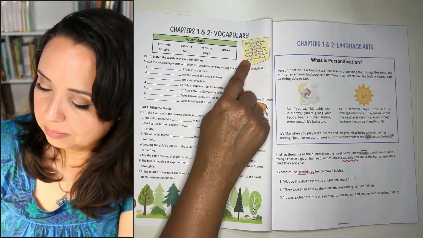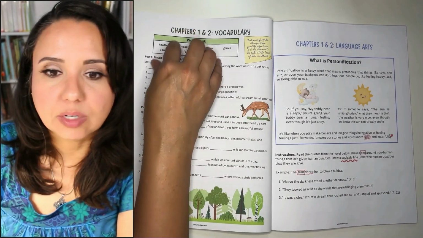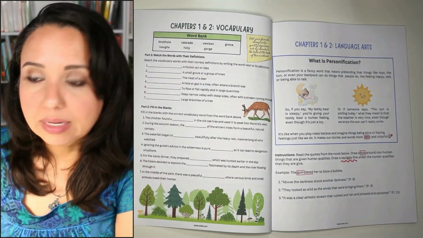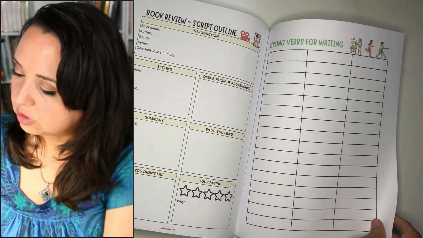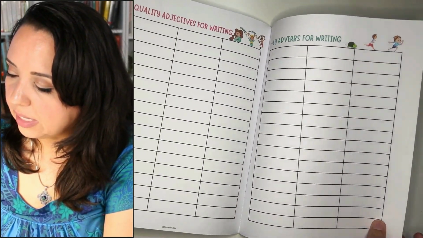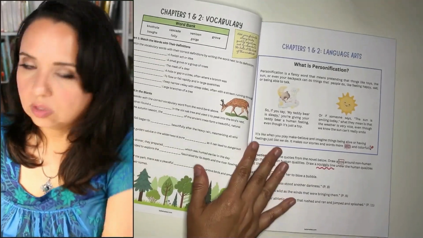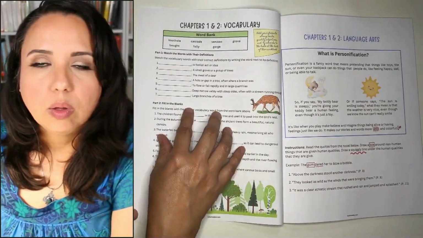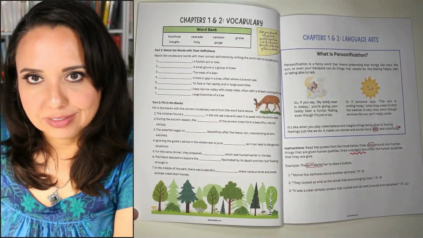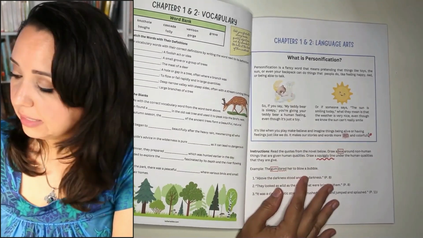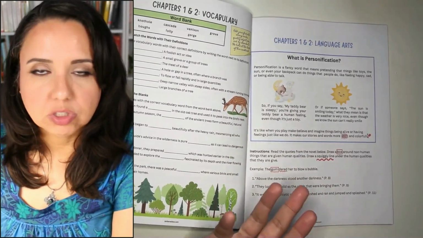But what's specifically being said here is for them to consider what of these vocabulary words they might want to use for their writing maybe in the future. So I have a couple of worksheets in the back for that. Worksheet for strong verbs for writing, quality adjectives, ly adverbs. And so that's going to be part of the vocabulary learning, not just learning the words, but thinking about using the words.